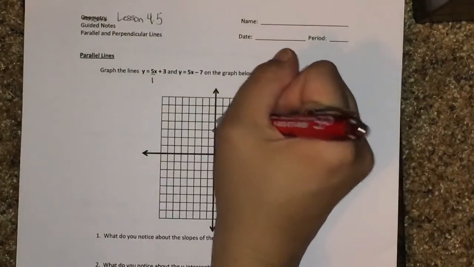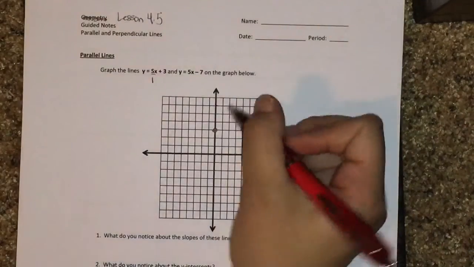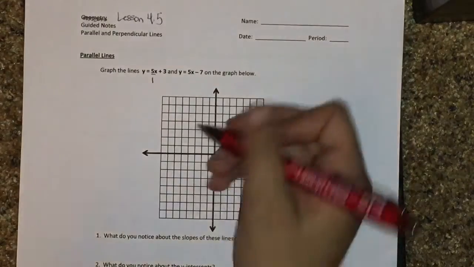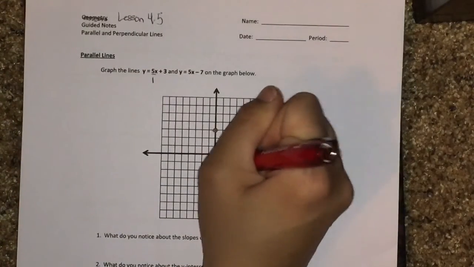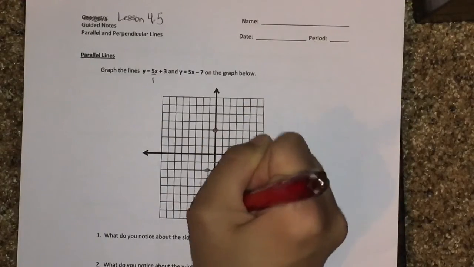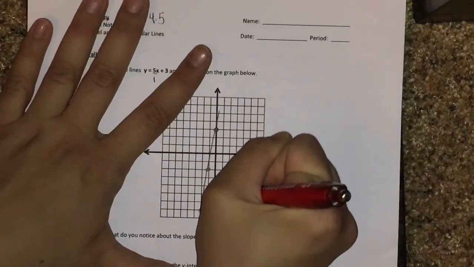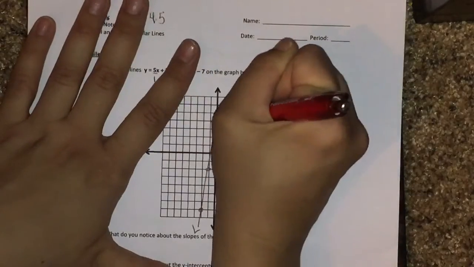So I'm going to go up 1, 2, 3, 4. Oh no, looks like I'm going to be off the graph. So instead of going up and over, I'm just going to go 1, 2, 3, 4, 5, and back, because it is the same slope either way.